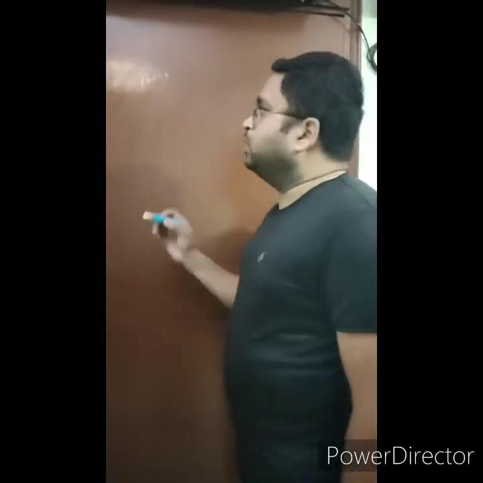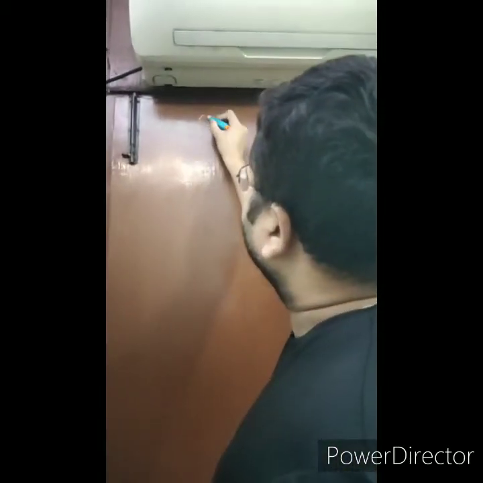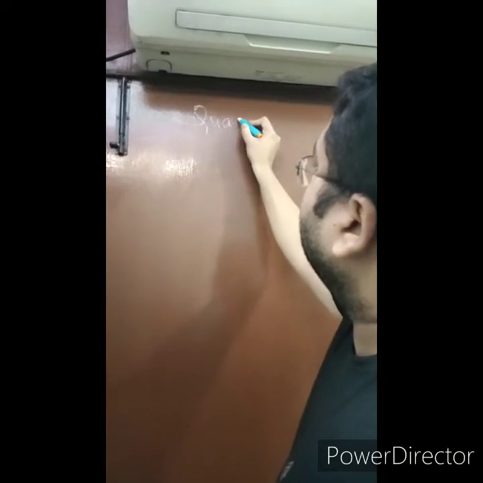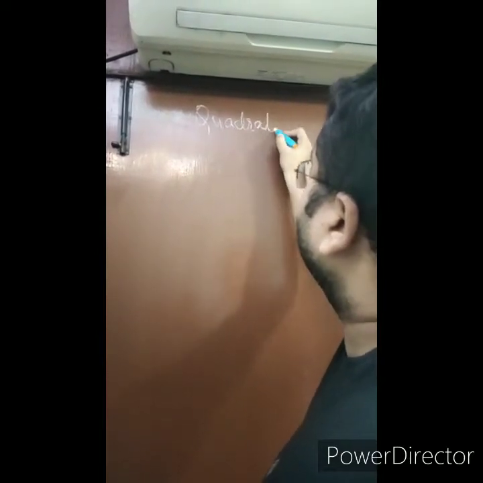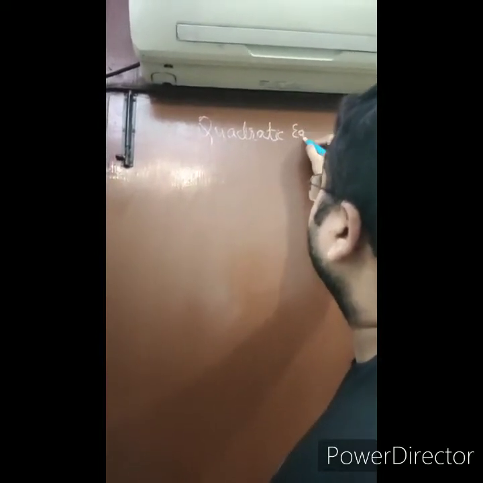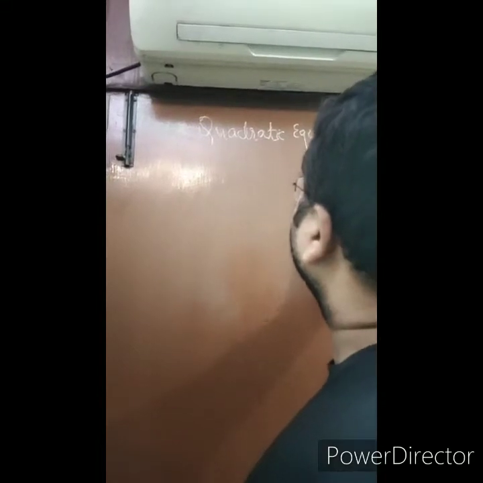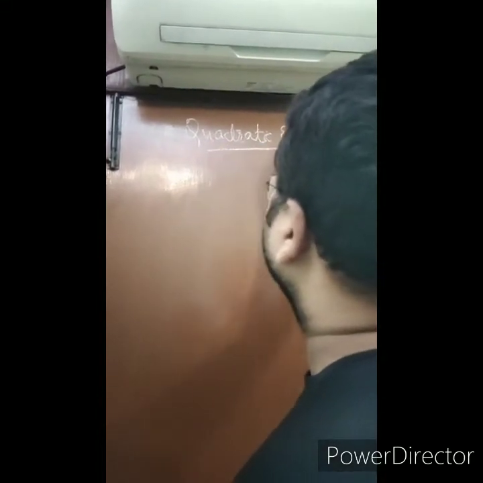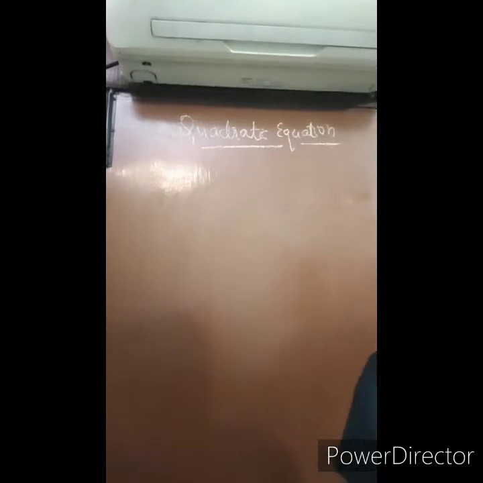Today we have to learn the topic quadratic equation. This is the fourth chapter of NCERT class 10th mathematics. So we look at the topic quadratic equation. This is the topic of today, quadratic equation.